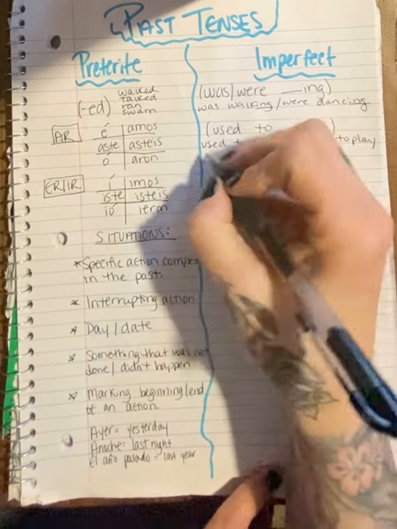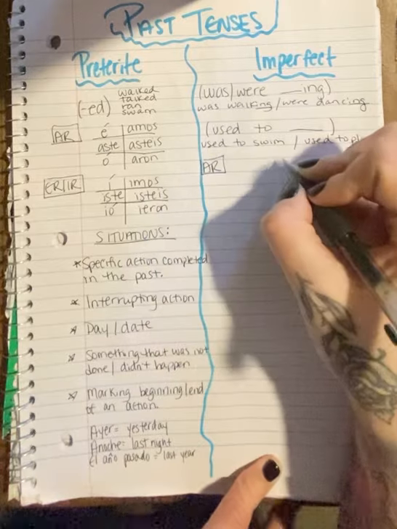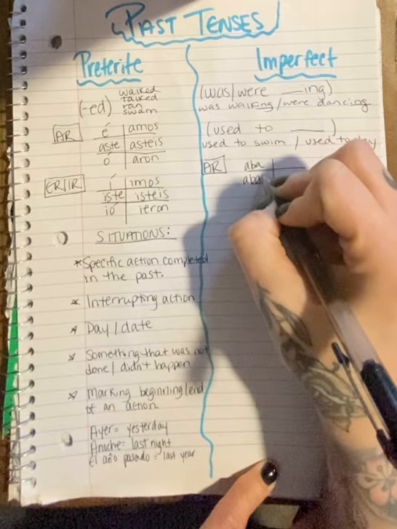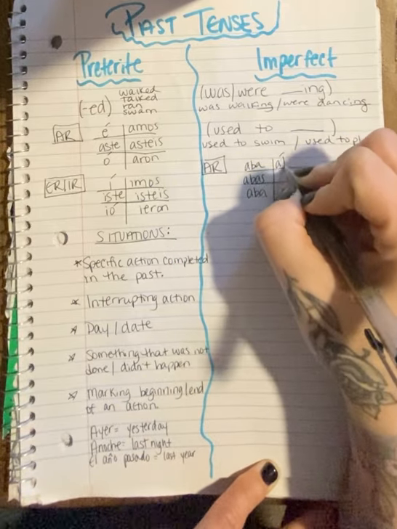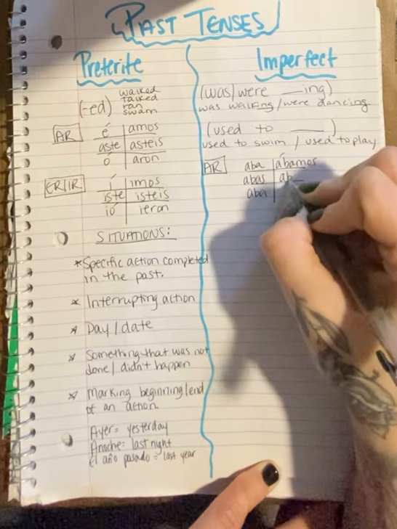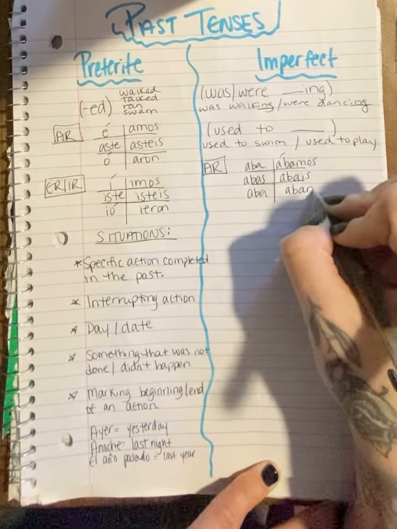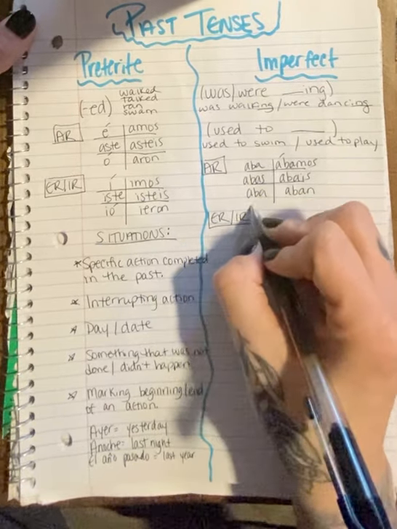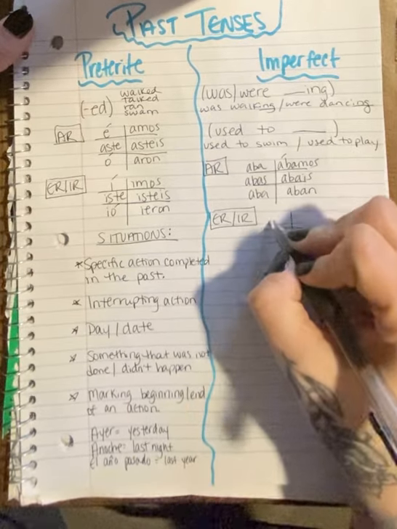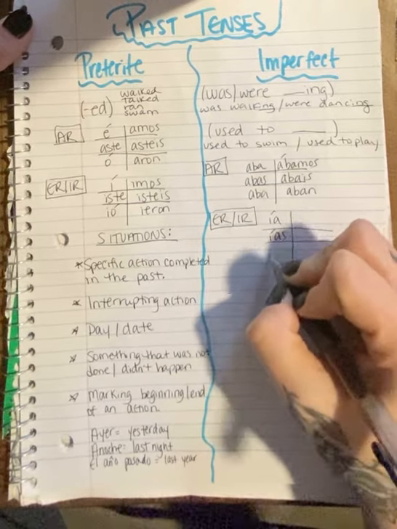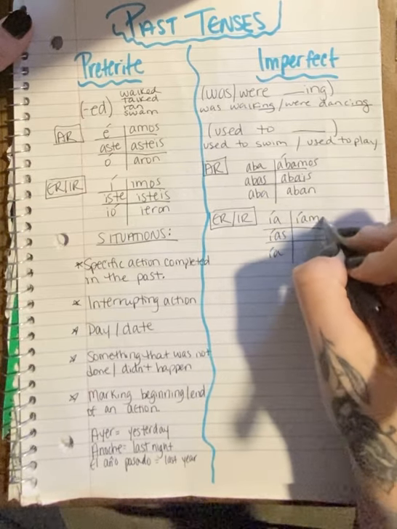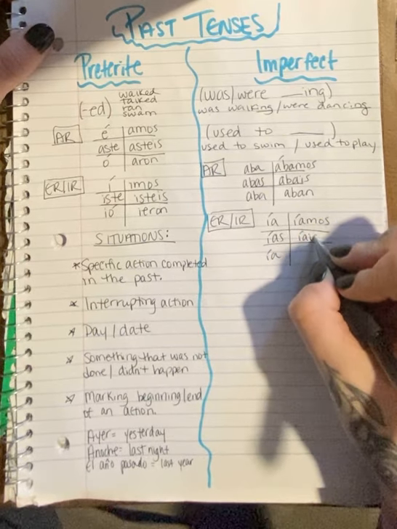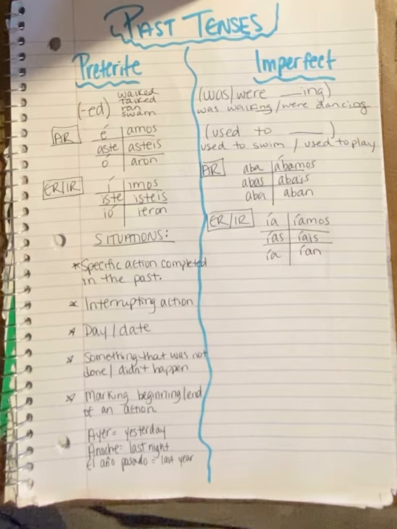So we've got an AR ending here for the imperfect, and that's aba, abas, aba, ábamos, accent over the A, abais, and aban. And again, these are nothing new. We've done these for a while now. Then we've got ER and IR. Again, they have the same set of endings, and those are ía, ías, ía, íamos, íais, like Sophia. Only Sophia is not a verb. Sophia is a name. Íais and ían. There's my friend Sophia in the back there.